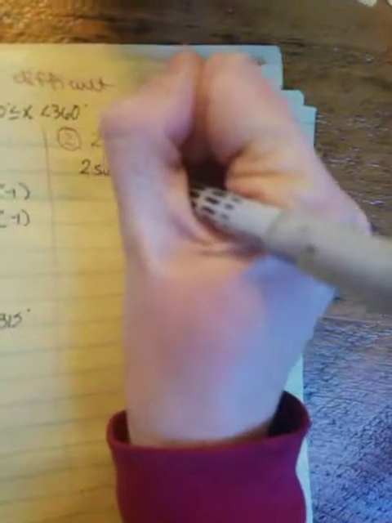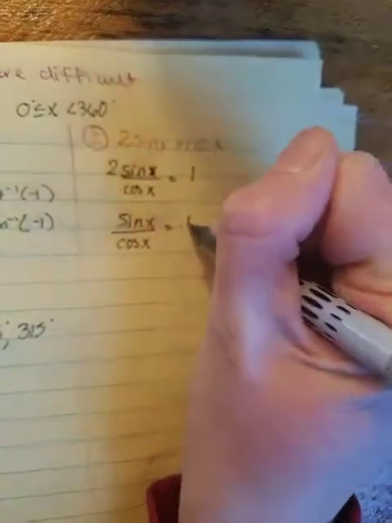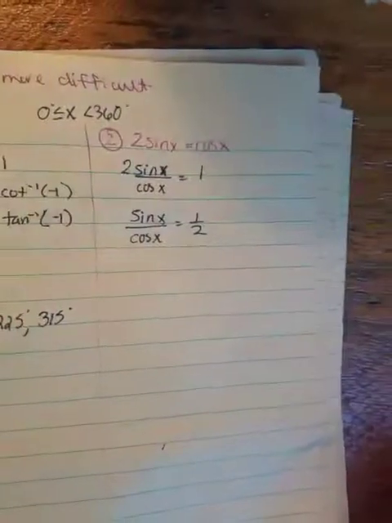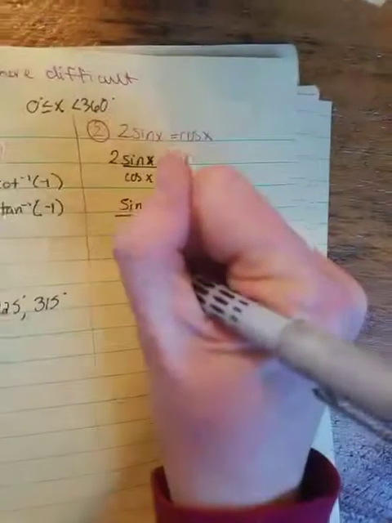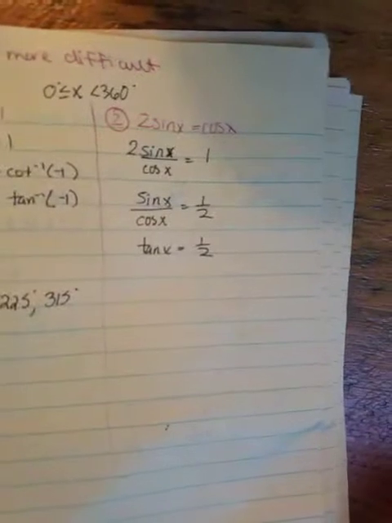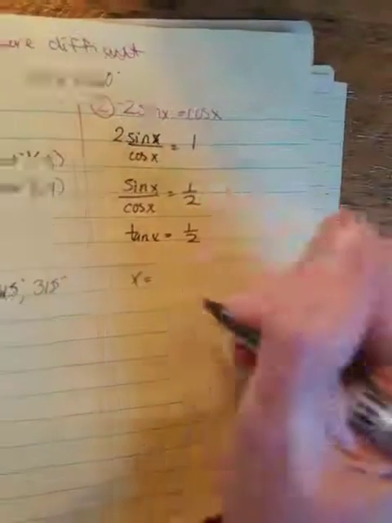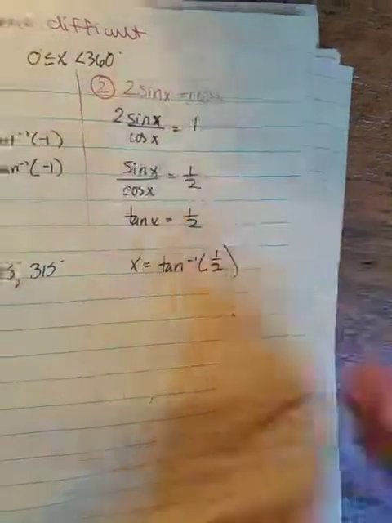So I would divide both sides by cosine. So I'm going to have 2 sine of x over cosine of x equals 1. Divide by 2, I get sine of x over cosine of x equals 1/2. Well, what's sine of x over cosine of x? That's just tan of x. So I know tan of x equals 1/2. And so therefore, to solve for x, we get x equals the tan inverse of 1/2.